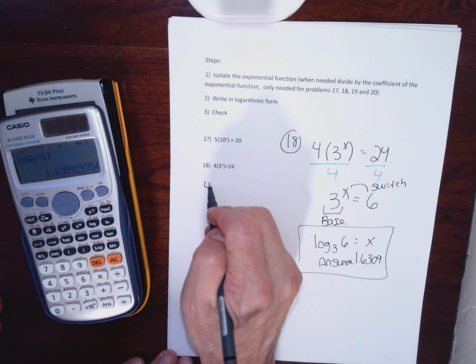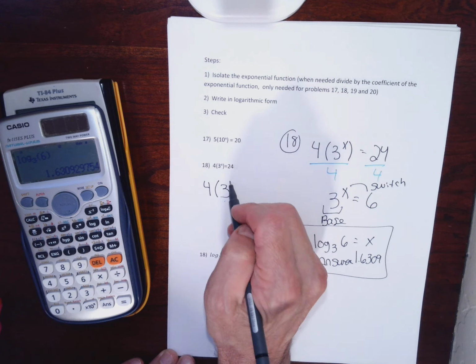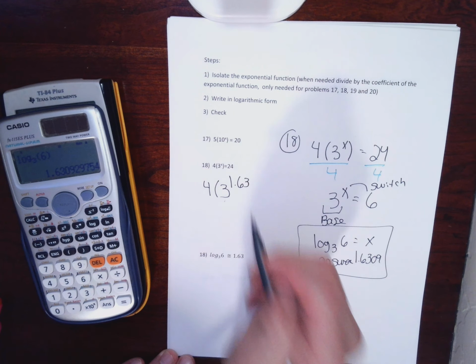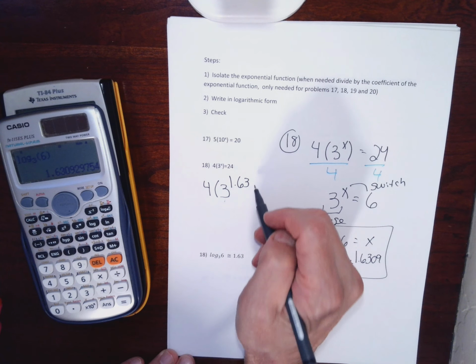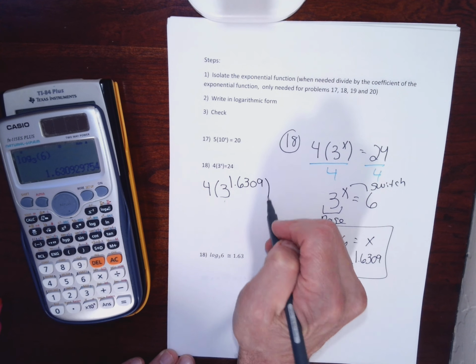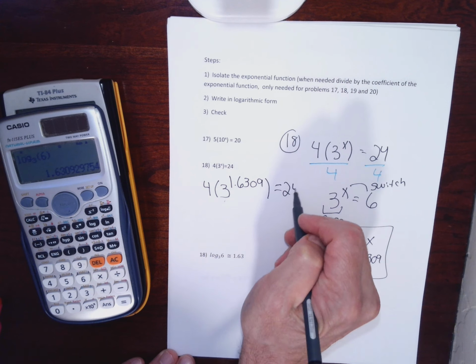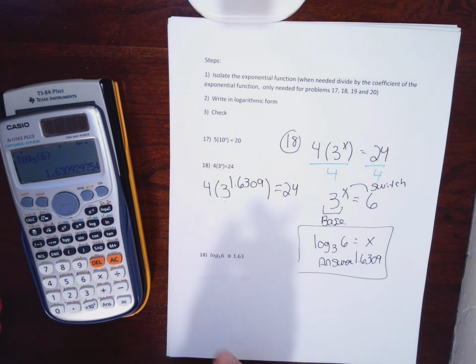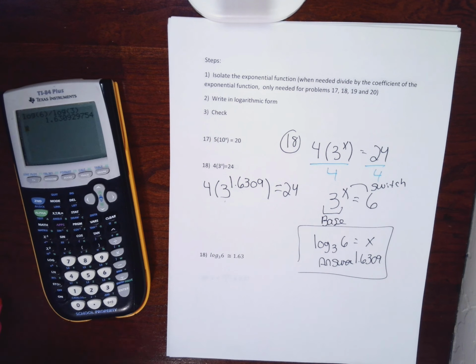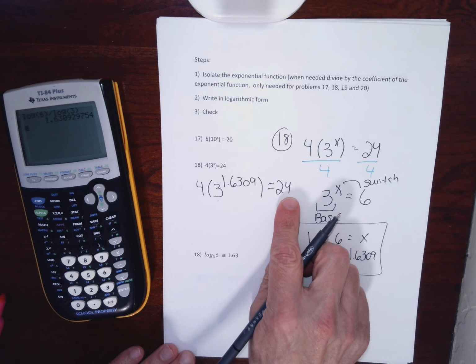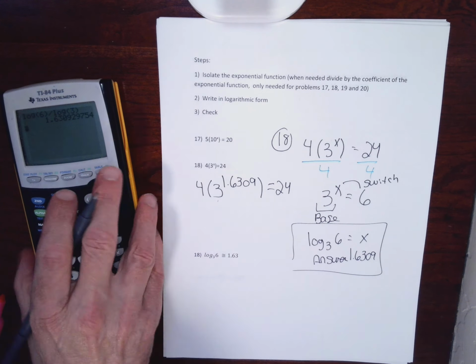So I need to see if 4 times 3 to the 1.63, however many decimals I want to carry for accuracy, the more decimals you pick, the more accurate your checking is going to be. If it doesn't worry you that you're not super close, that maybe you're off by a tenth, then check just the 2 decimals.